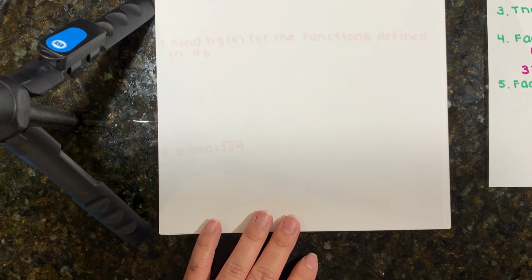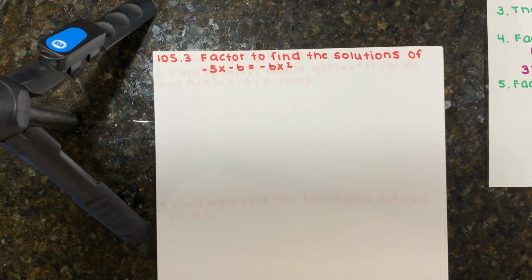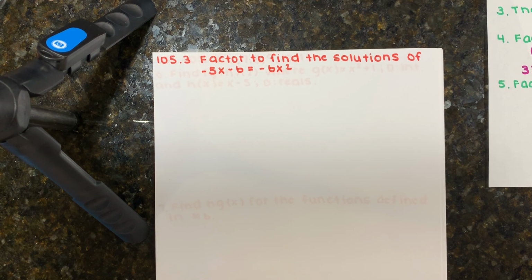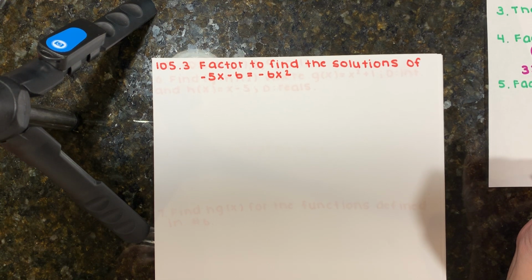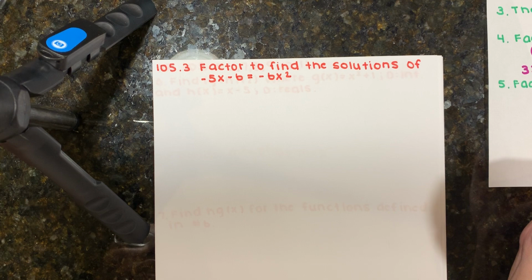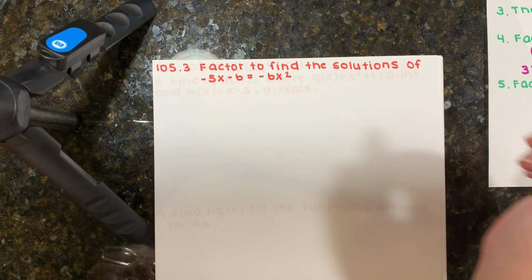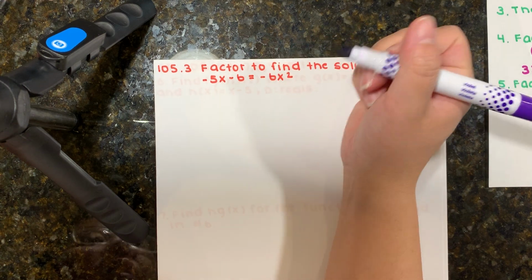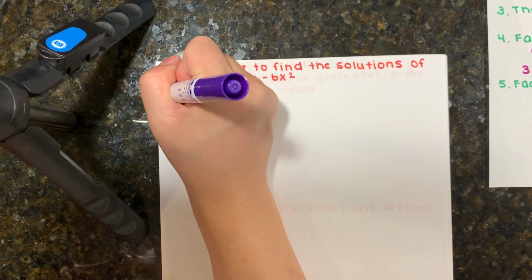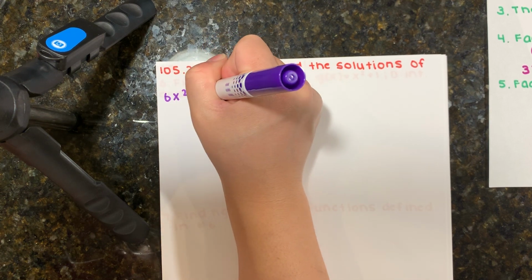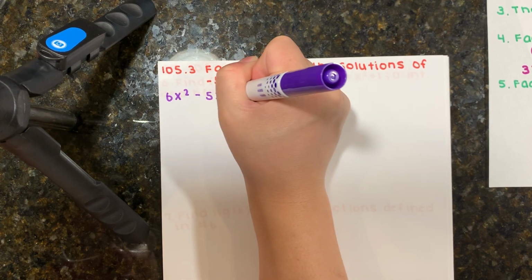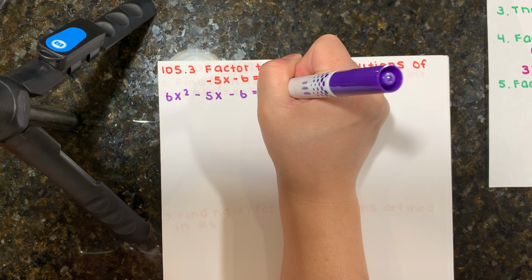So now moving on, we're going to look at 105.3. In 105.3, they actually ask you to factor to find the solutions of this number. So what we need to do is we're going to set this equal to 0, and then we're going to factor it, but then we need to also solve for x. So I'm going to start by moving the 6x squared to the left. So that would give me positive 6x squared minus 5x minus 6 equals 0.